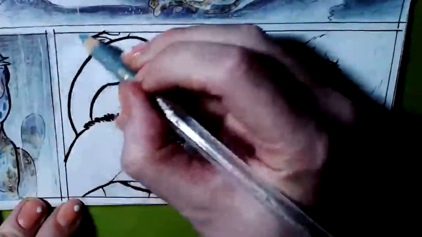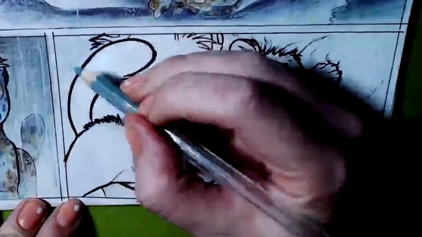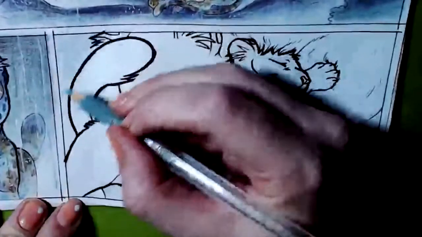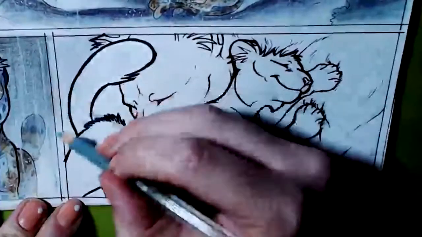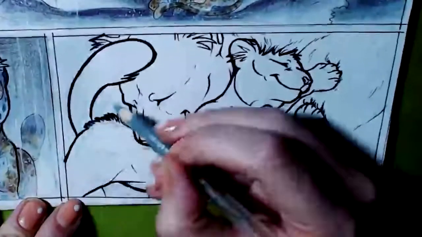Alright, now we're moving into coloring. Alright, that was quick. Actually, my line arts tend to be pretty quick. It's the coloring that really takes a lot of time. So I'm just gonna keep telling my story as I start coloring.